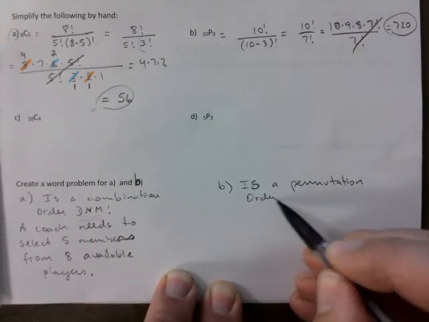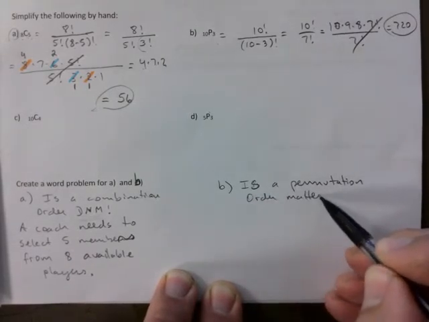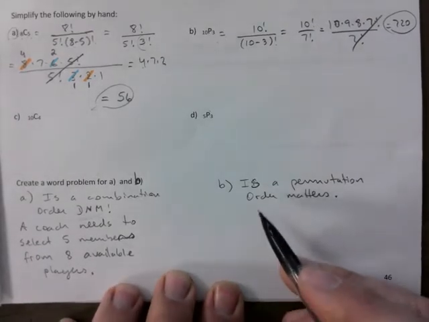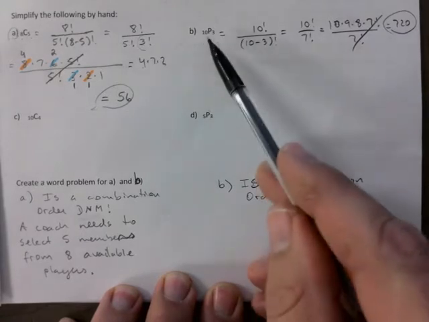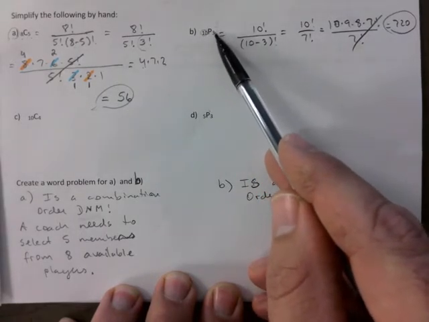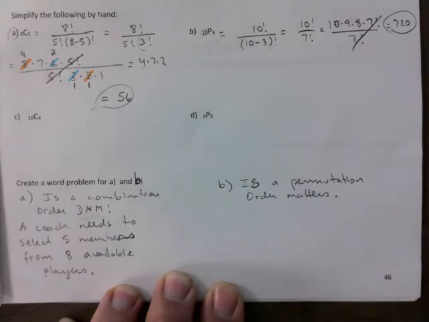Order matters. Okay? So here you would say, and remember it's 10P3, so you have 10 available options and you've got to pick 3 at a time.